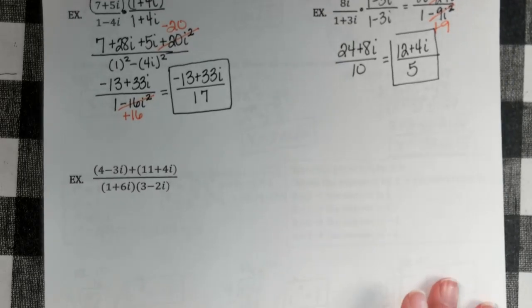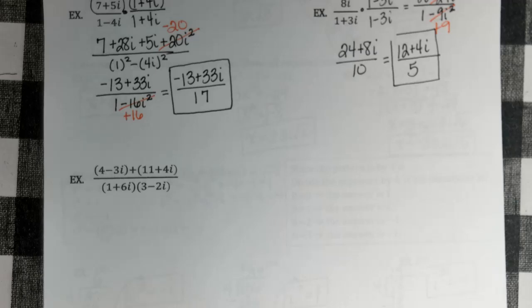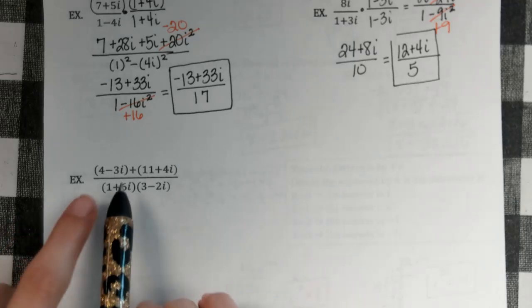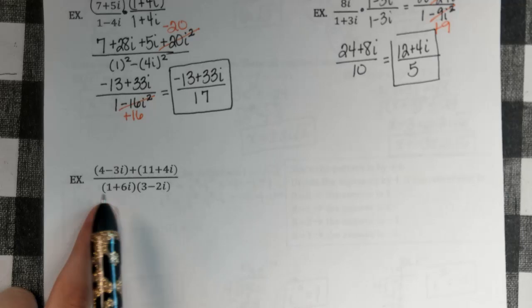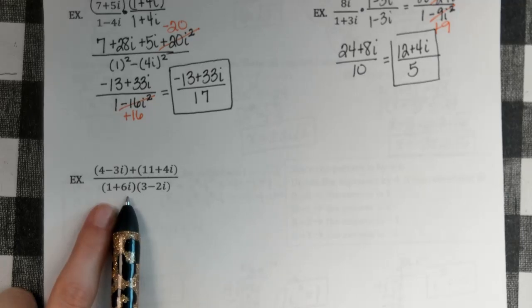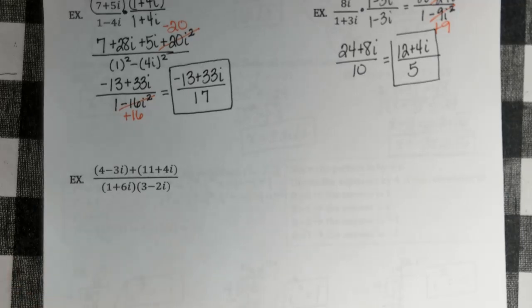I want you to combine and apply everything we've done and attempt without the partner next to you. I want you to try to do this next problem. I don't want you sitting and waiting for me to write. I want you actually trying to do this one.